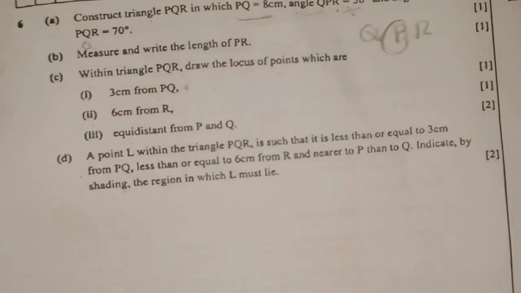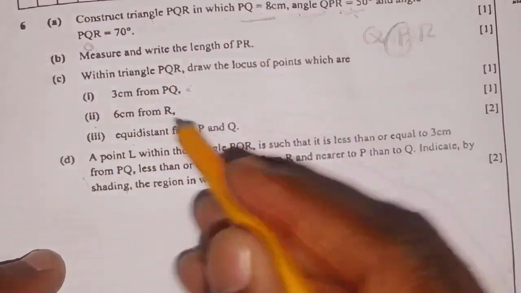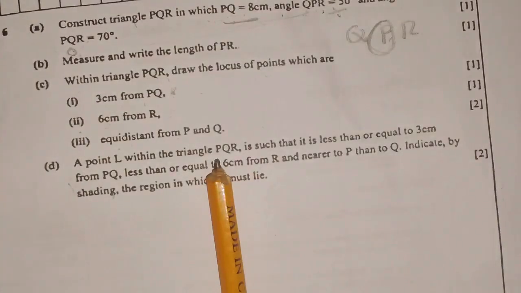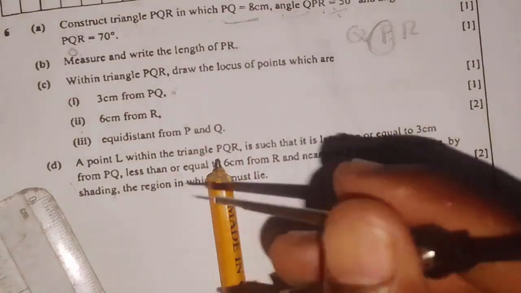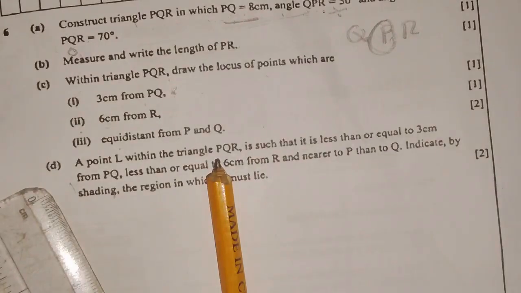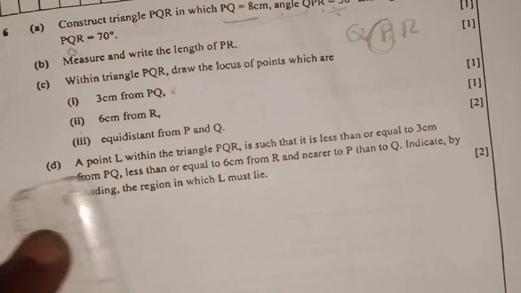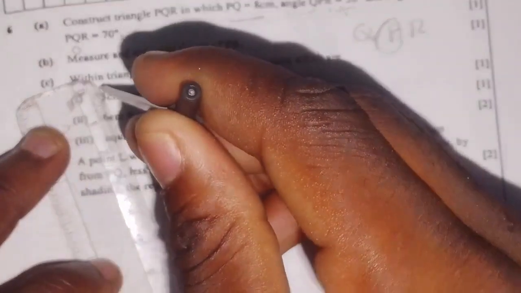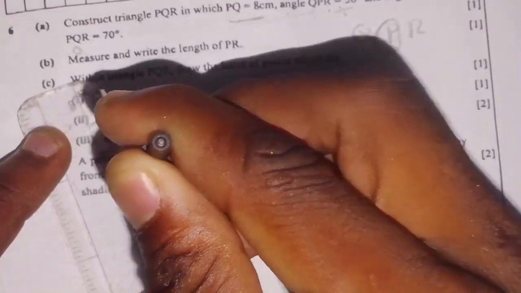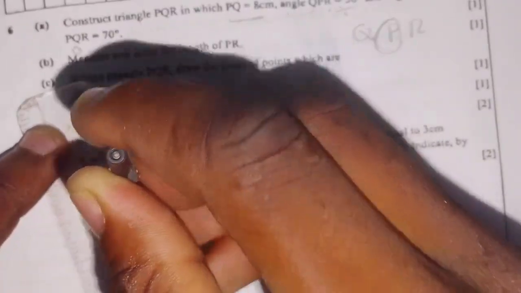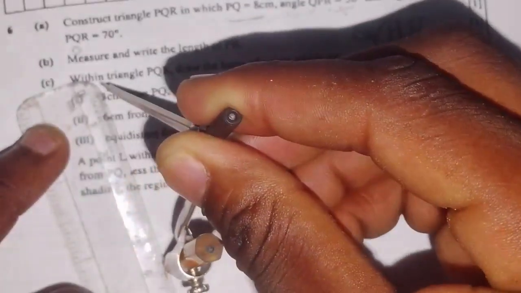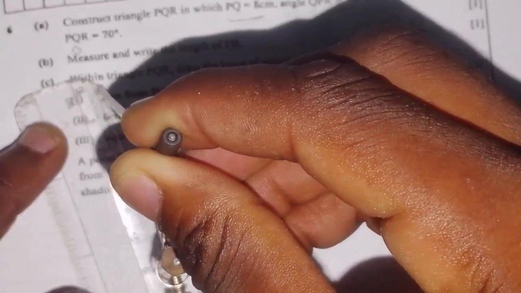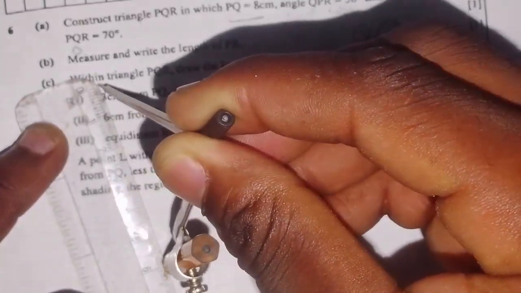So we've constructed this and this. Now this said 6 centimeter from R. This is the easiest. All you need to do is open 6 centimeter using your compass. You come on your ruler, open 6 centimeter. So you put on 0, 6 centimeter. It's here, isn't it? Yes, it's here. So that's our 6 centimeter. Make sure you stand on 0. And this is our 6 centimeters, you can see.